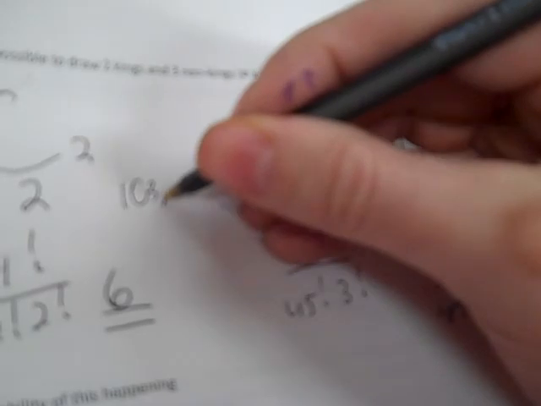So now I multiply them. 6 times 17,296 is 103,776. So you do 2 problems separately and then multiply your answers. So that's how many hands can have 2 kings. It's a lot more than 4 kings because 2 kings are more common than 4.